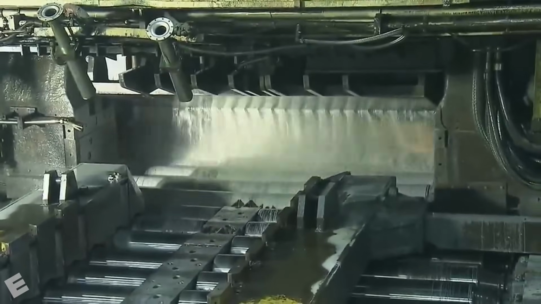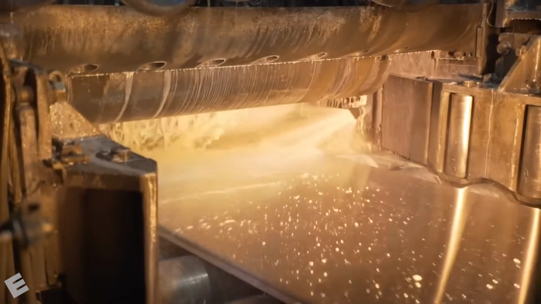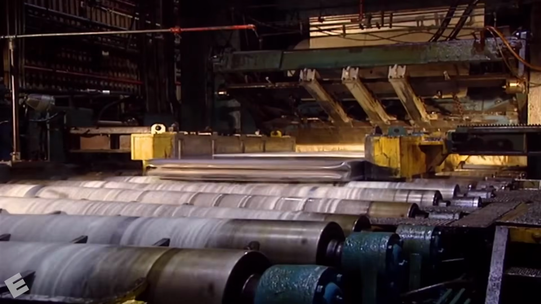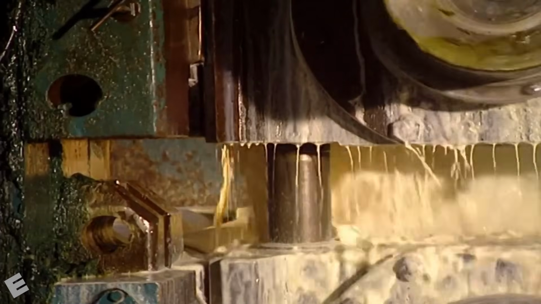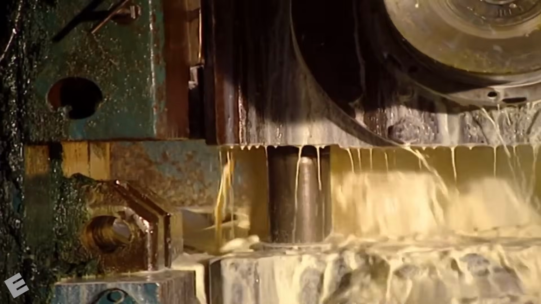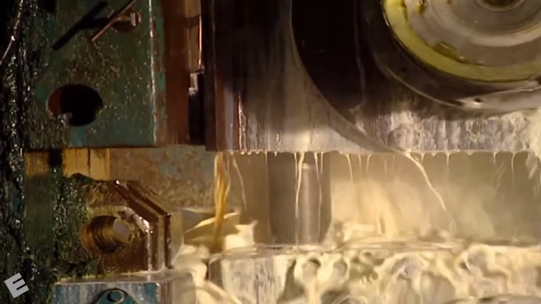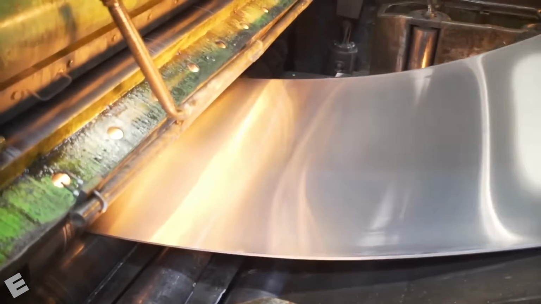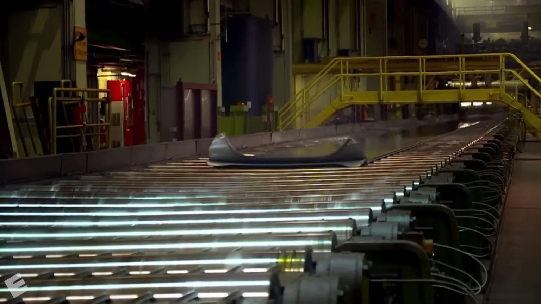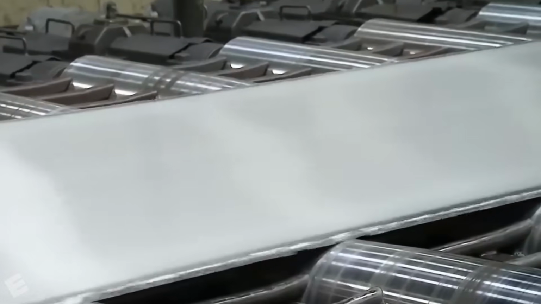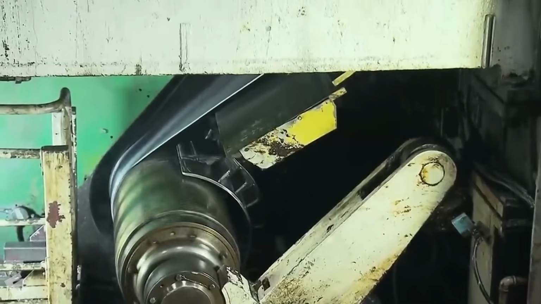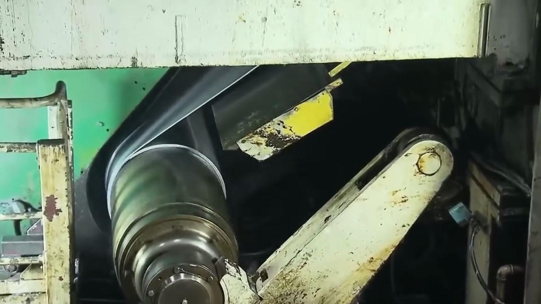Different sets of rollers gradually produce flatter, thinner, and more uniform aluminum. Eventually, the ingot becomes a sheet only a fraction of an inch thick. It is then wound into a massive coil and sent to the cold rolling mill. During cold rolling, the aluminium passes through additional rollers without being heated to the same high temperature. This reduces the thickness even further, while improving the surface quality and dimensional accuracy.